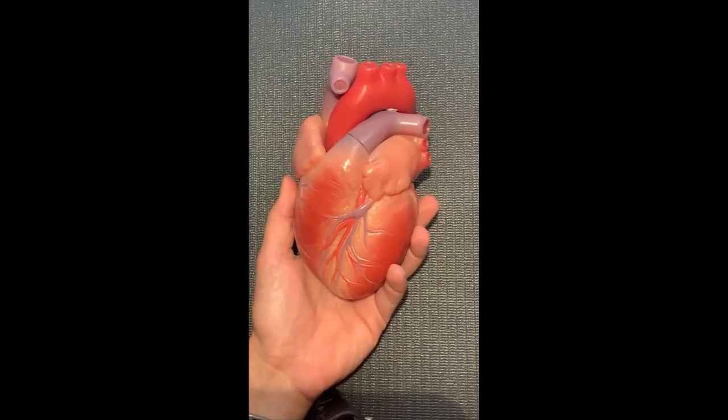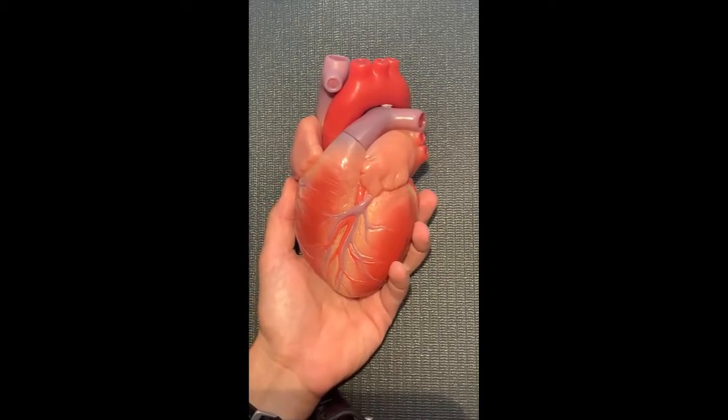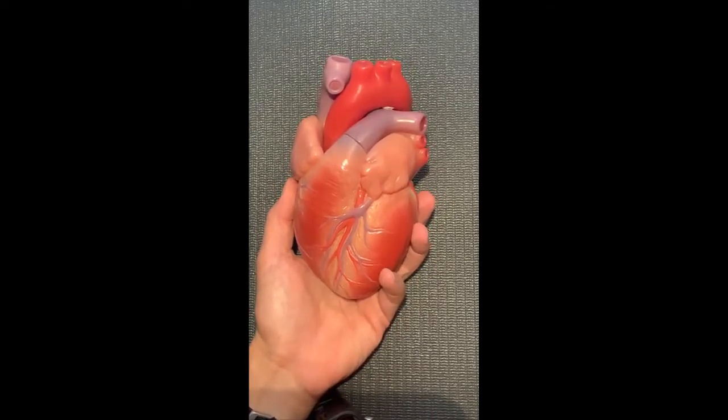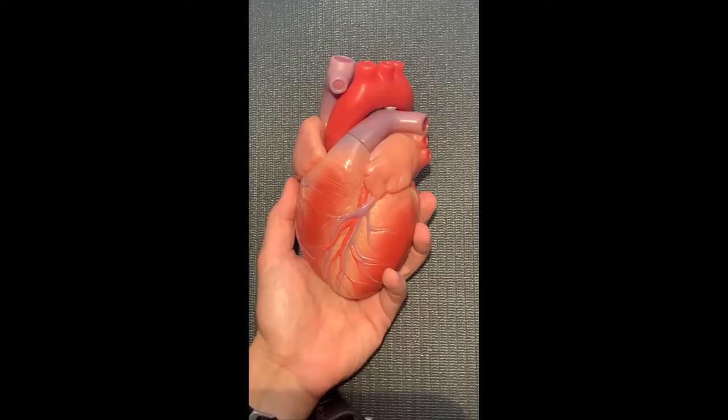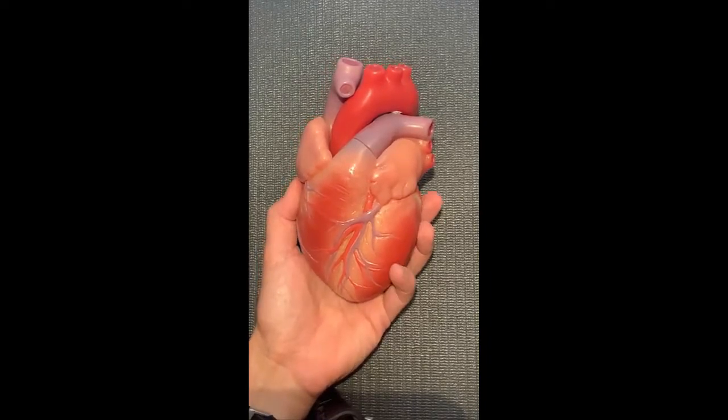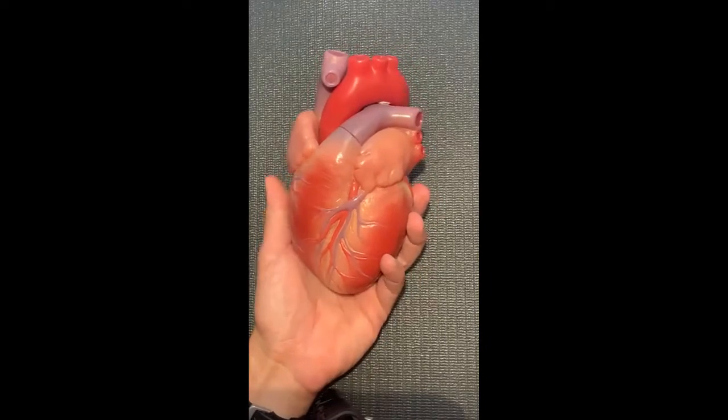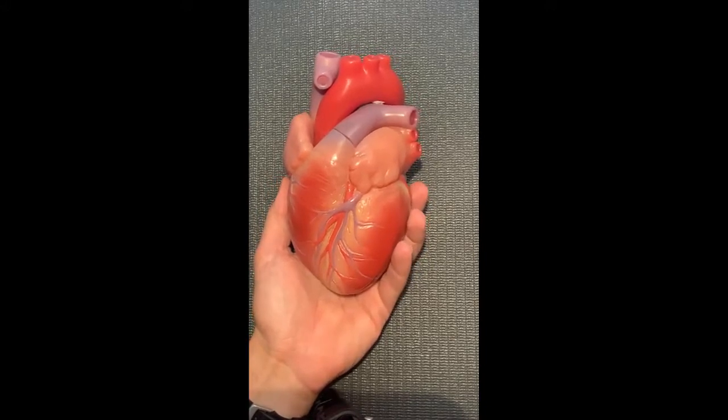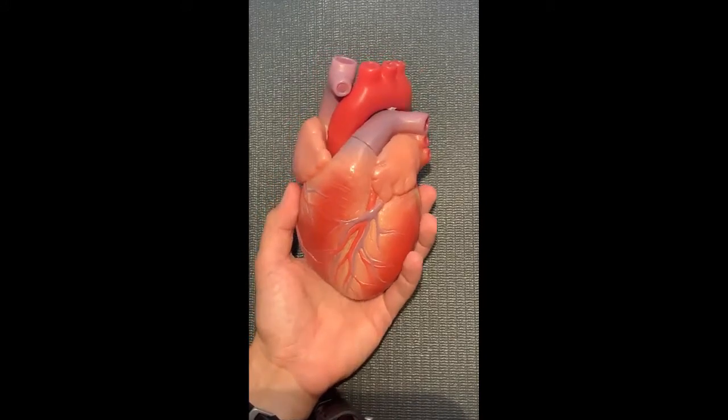Okay, in this video, I am going to go through the structures of the heart that you're responsible for learning for your heart practical. This is going to follow your word list. The first structure in your word list, so we're looking at the heart here, the heart model from an anterior view. The first structure to identify is the superior vena cava.